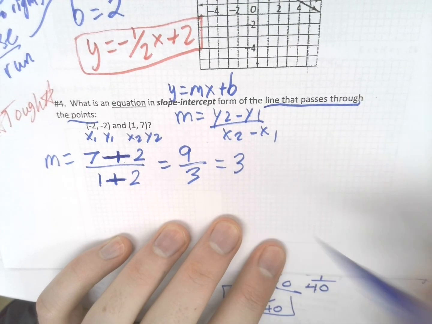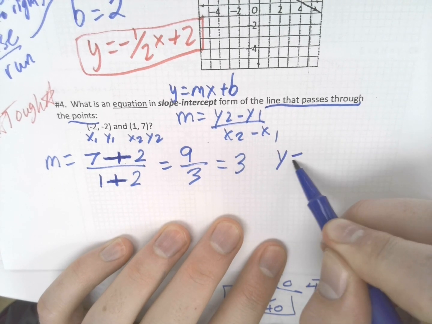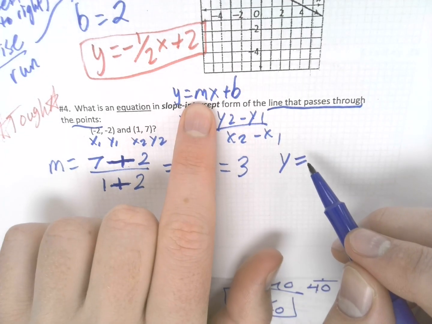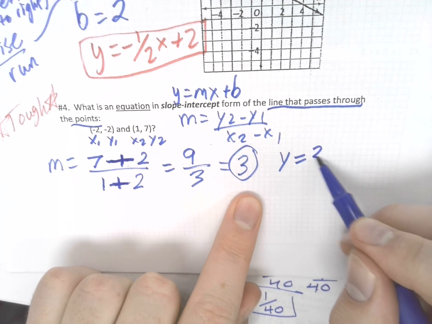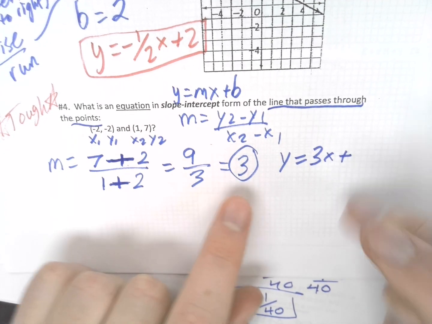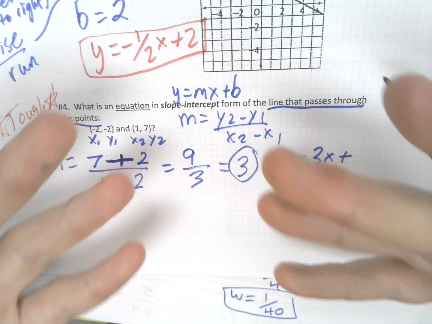And so what we have right now, we have y equals mx plus b. So m is 3, 3x plus, we don't know b yet.